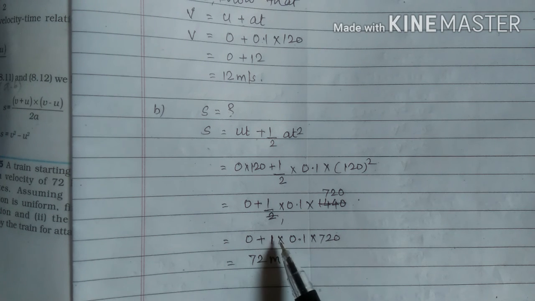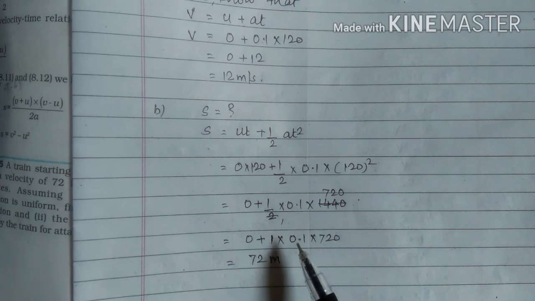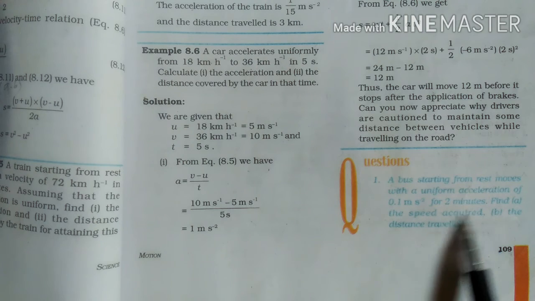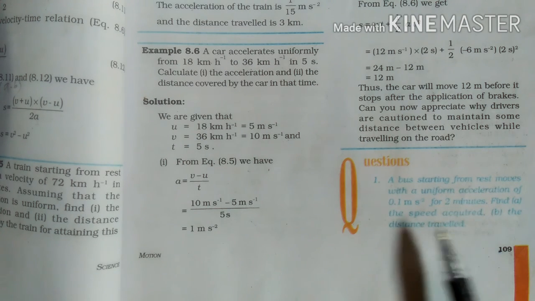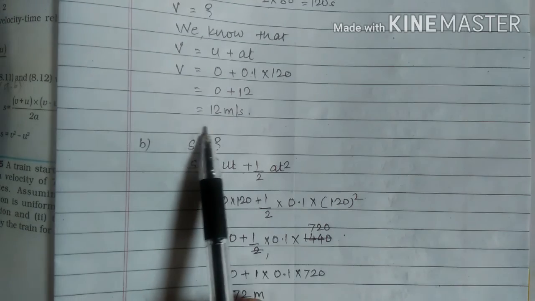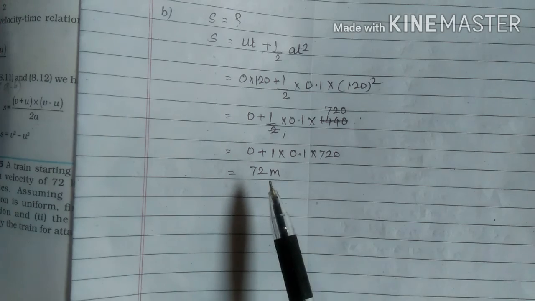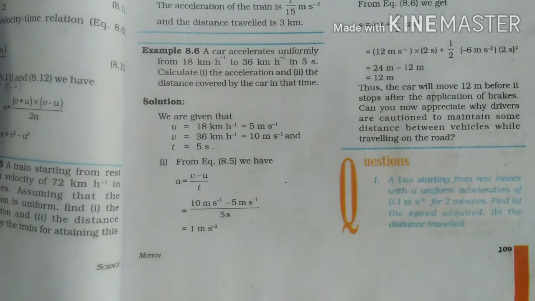Now 0 as it is. Now multiplication of these 3, it's only 72. Cancel this point and cancel this 0. It means 72 meter. So first we found the speed, that is 12 meter per second, and the distance traveled, that is 72 meter. This is the answer.